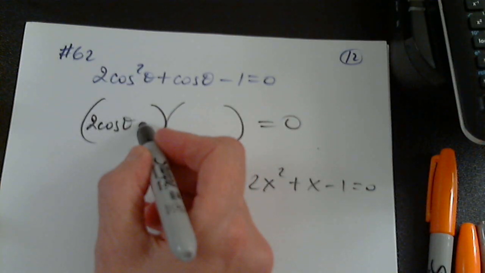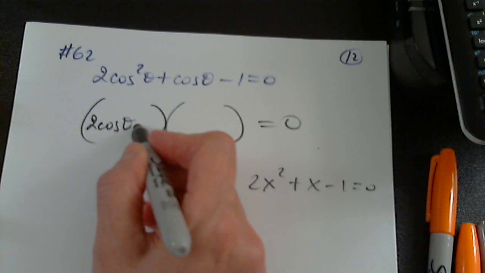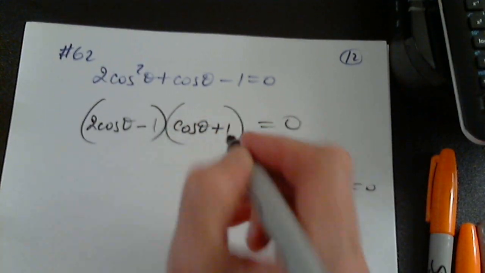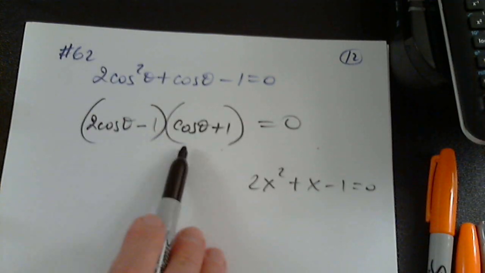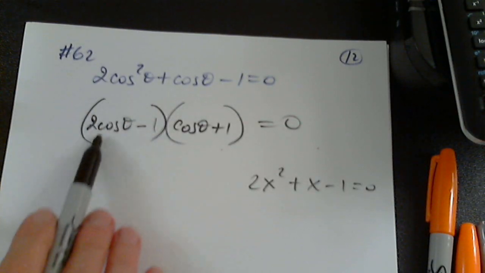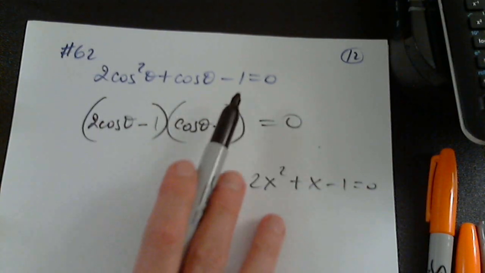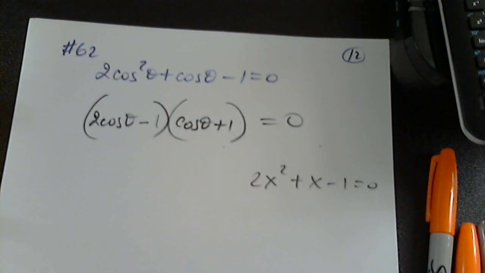Let's check. 2 cosine squared plus 2 cosine minus cosine, negative 1 times 1, negative 1. Is this step clear to everyone?